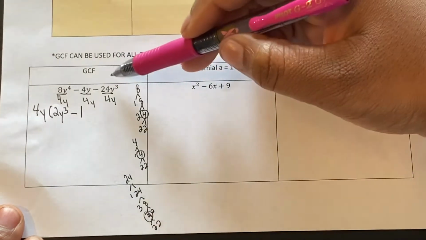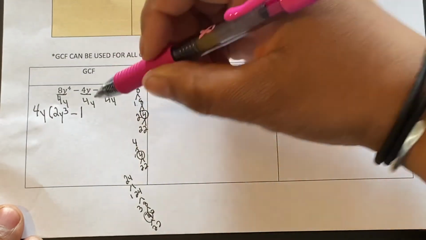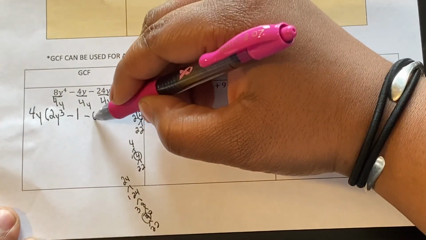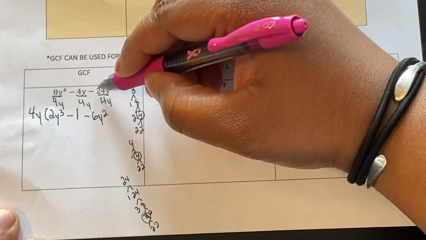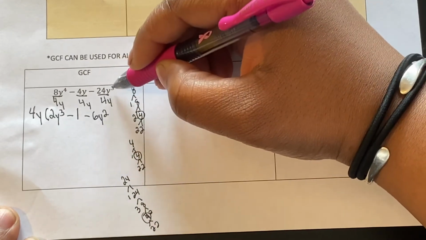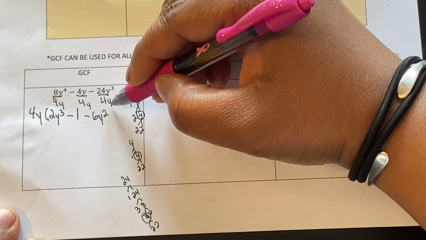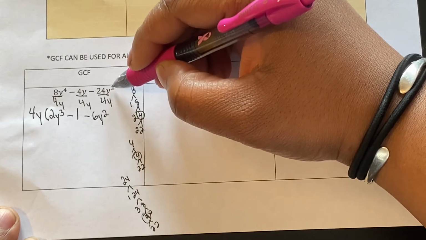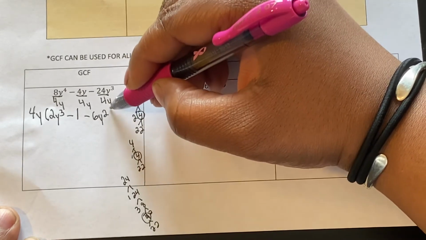And then negative 24y cubed divided by 4y is going to give me negative 6y squared, because negative 24 divided by 4 is negative 6. And y cubed divided by y to the first is like saying 3 minus 1, which is 2.